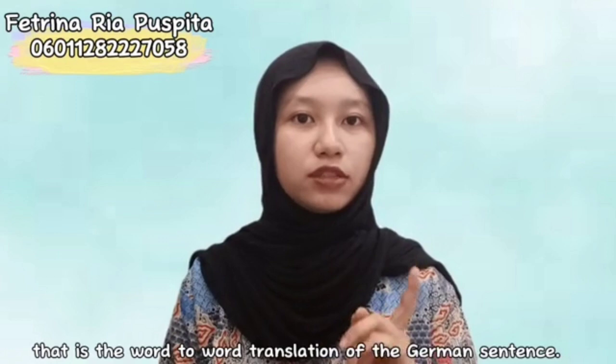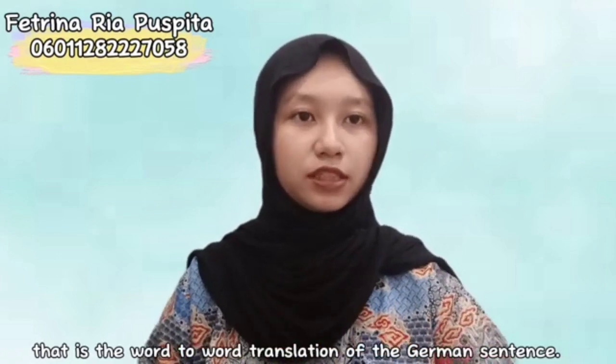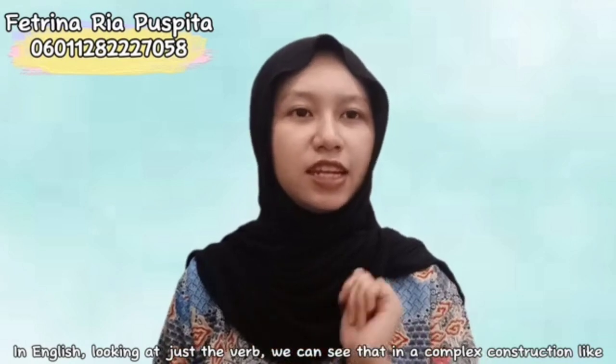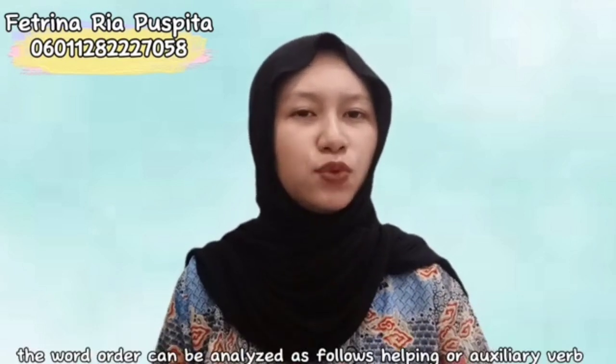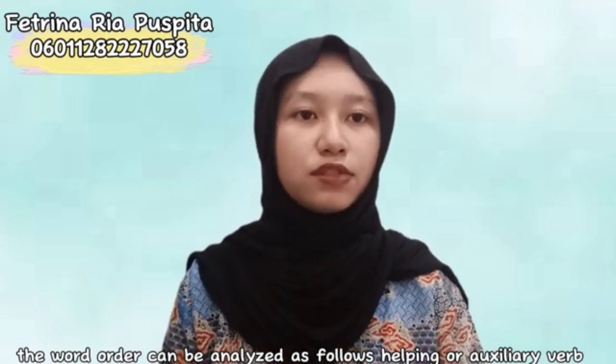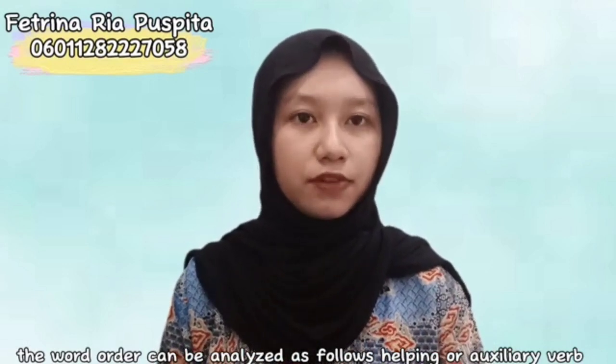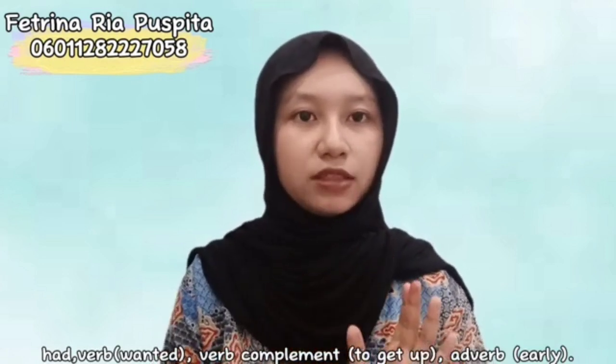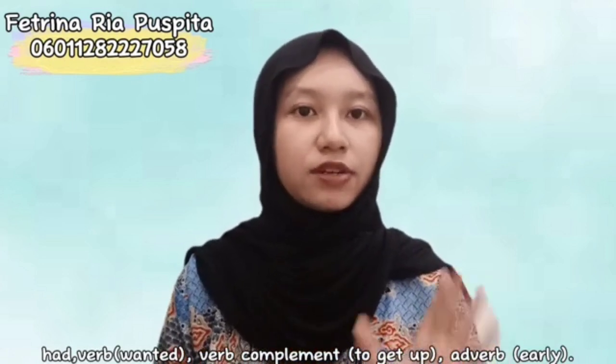That is the word-to-word translation of the German sentence. In English, looking at just the verb, we can see that in a complex construction like had wanted to get up early, the word order can be analyzed as follows: helping or auxiliary verb had, verb wanted, verb complement to get up, and adverb early.